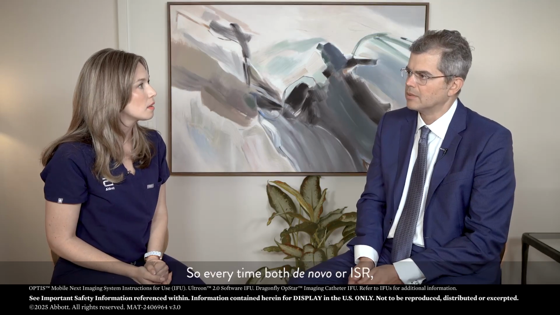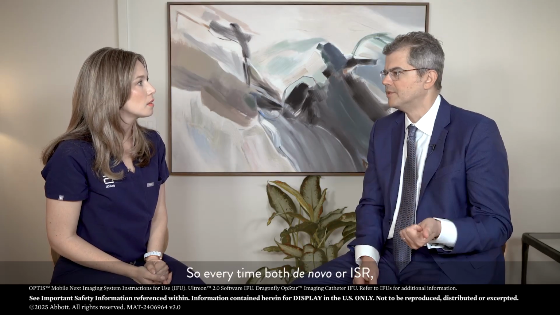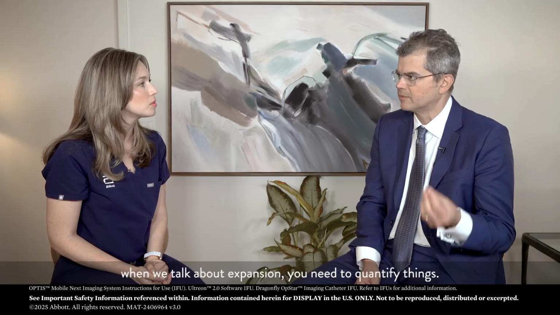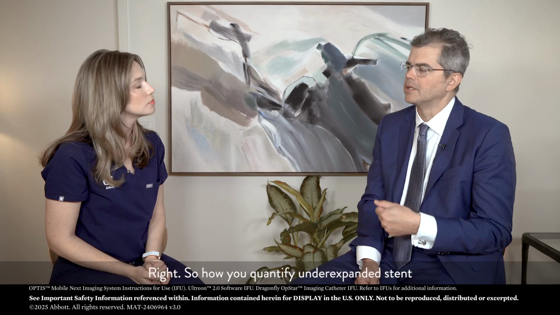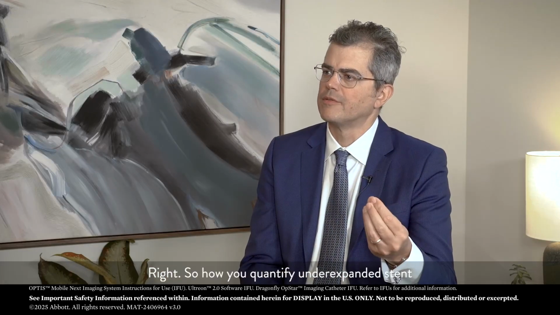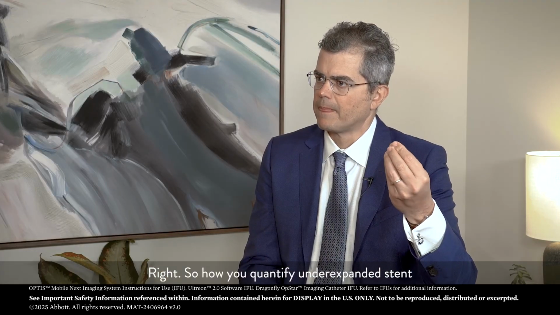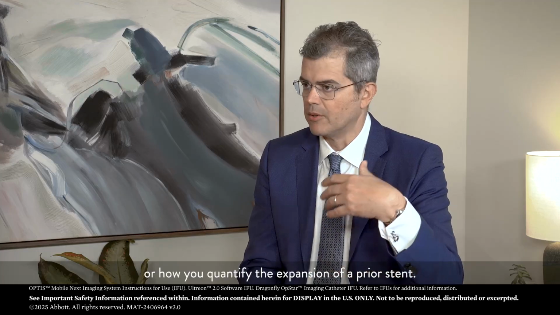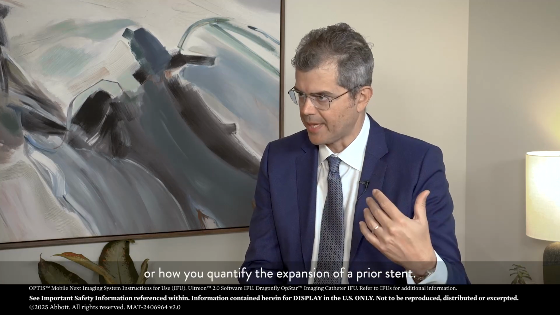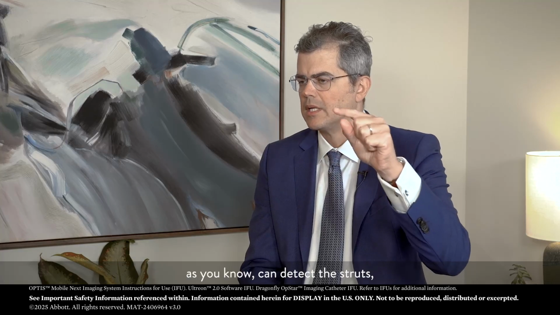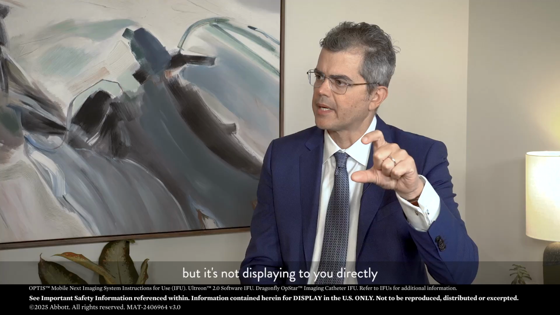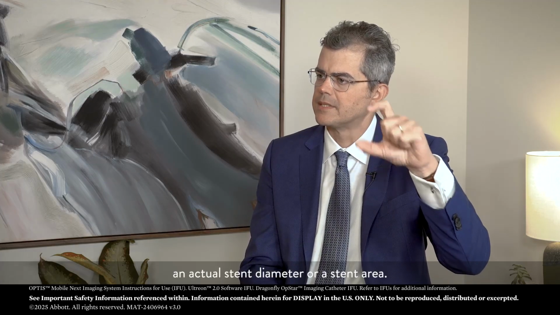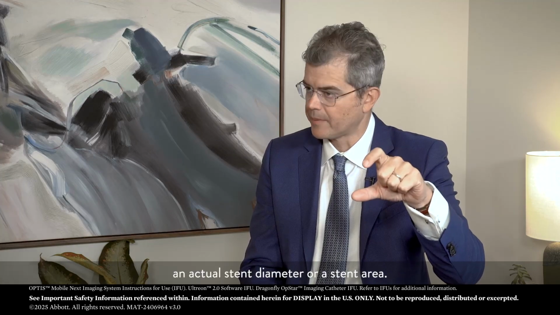Sure. So every time, both de novo or ISR, when we talk about expansion, you need to quantify things, right? So how you quantify an underexpanded stent, or how you quantify the expansion of a prior stent? The software, as you know, can detect the struts, but is not displaying to you directly an actual stent diameter or stent area.